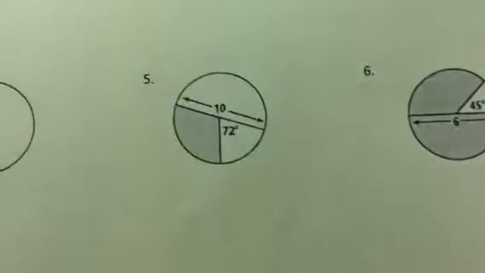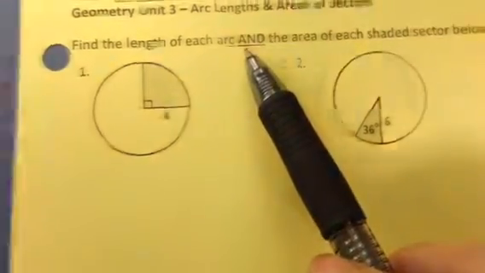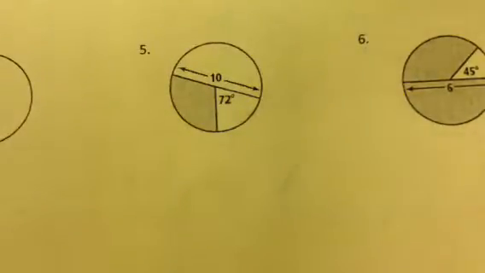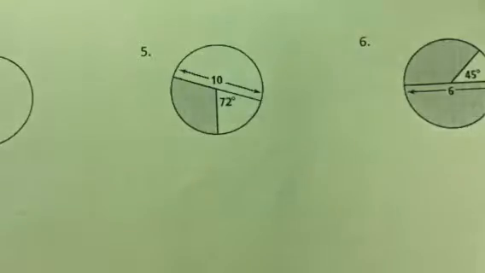All right, let's look at questions 5 and 6 on the front of our homework. You're asked to find both the length of the arc, so the arc length, and the area of the shaded sector. Leave your answer in terms of pi. So in question 5, the sector is the shaded one, and that's the arc we're going to find also.